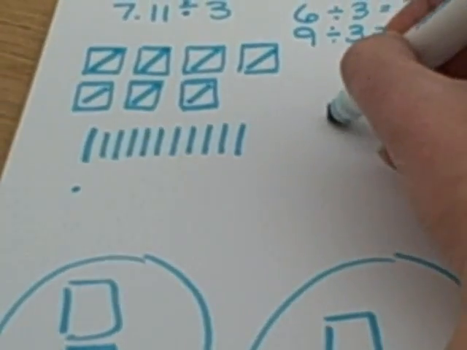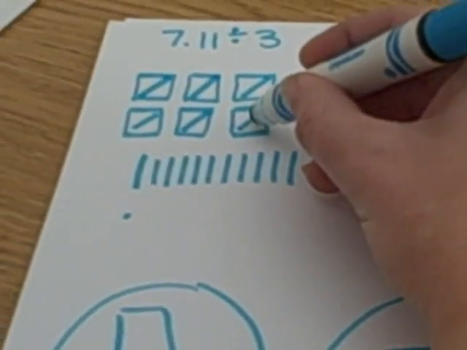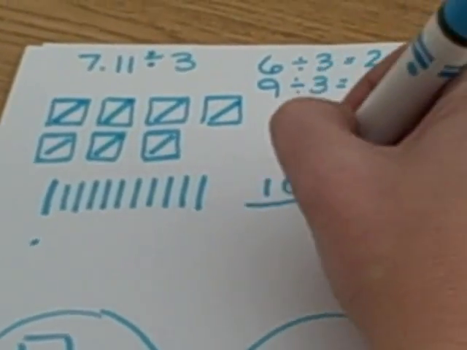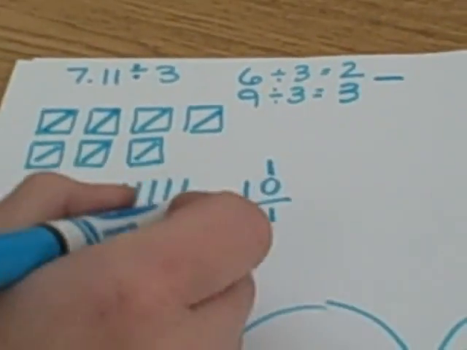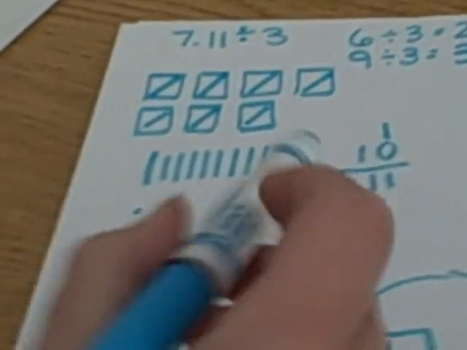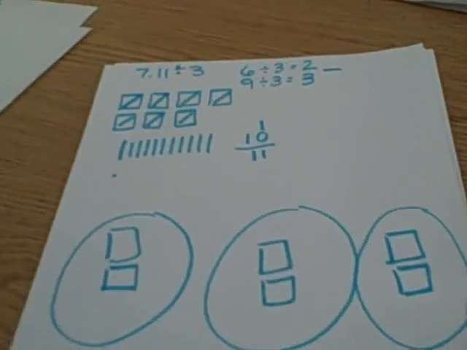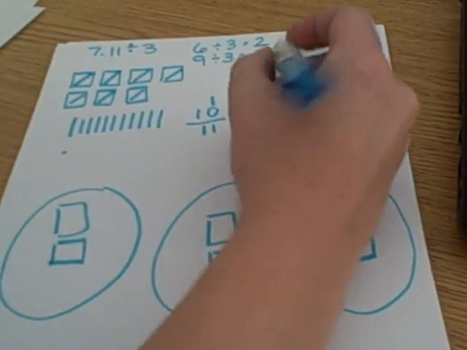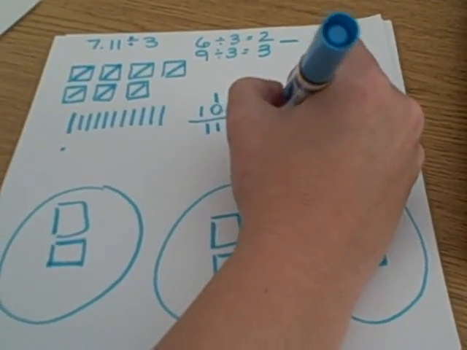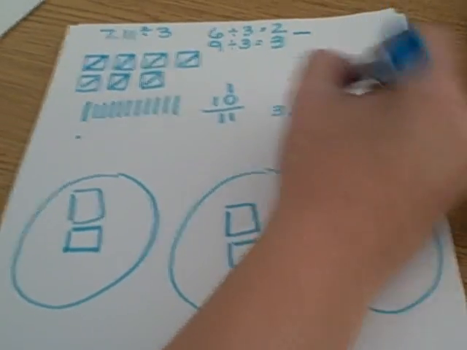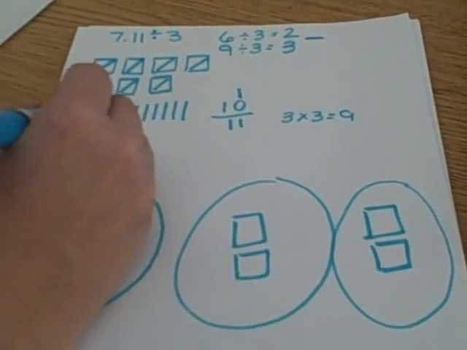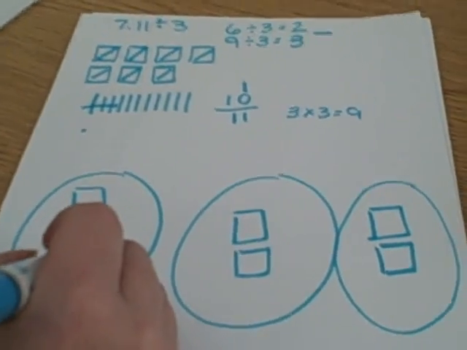I started out with 1/10. When I traded my 1 flat, I got 10 rods or tenths. So now I should have a total of 11. Again, I have to split them into my 3 groups. I know 3 times 3 will give me 9. That is close to 11, but I have not gone over. So I'm going to give 3 to each group.